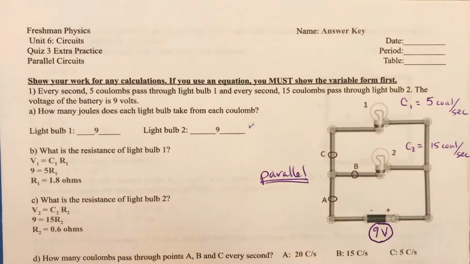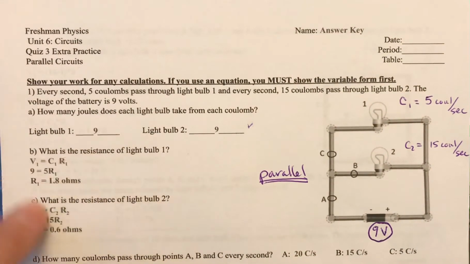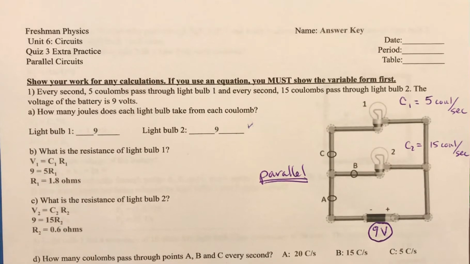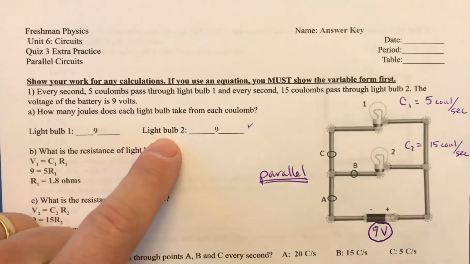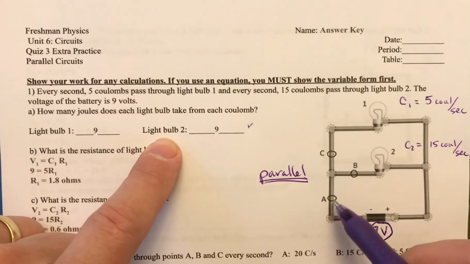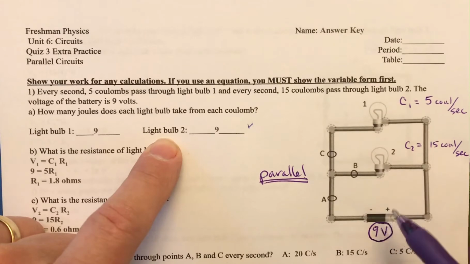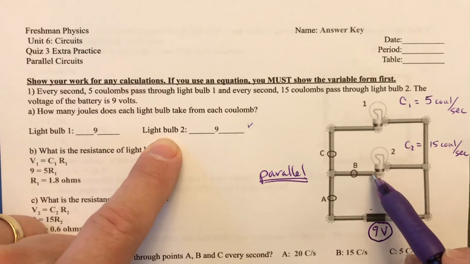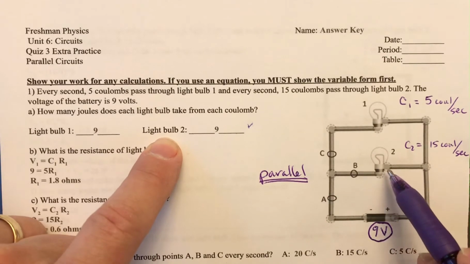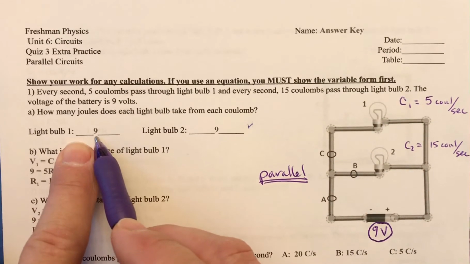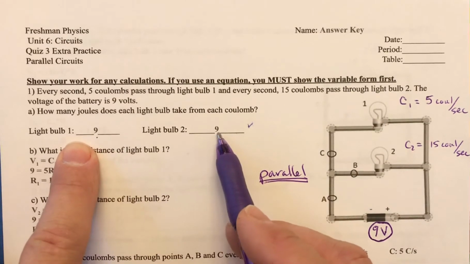Okay, so the answers are over here, but I'm just going to walk through and try to jog your memory a little bit. So if this is a 9-volt battery, when the charges go through this bulb, there's going to be a loss of 9 joules per coulomb. And that's where they get the 9 joules here for each coulomb, and also here with light bulb 2.